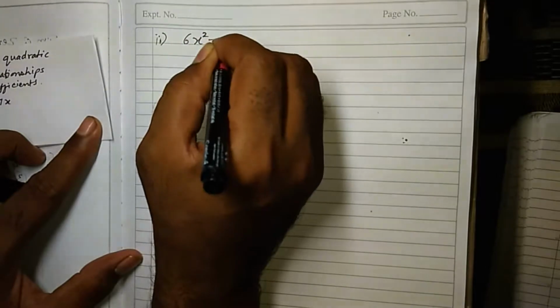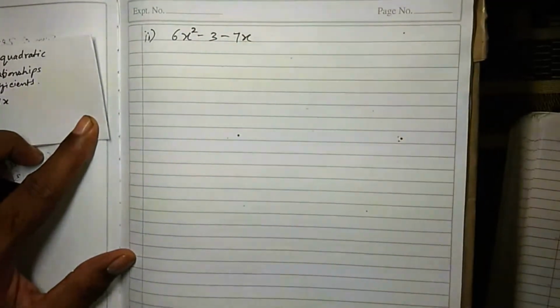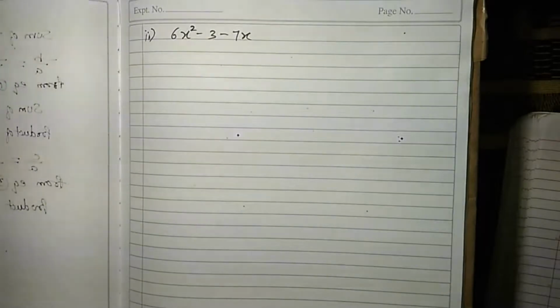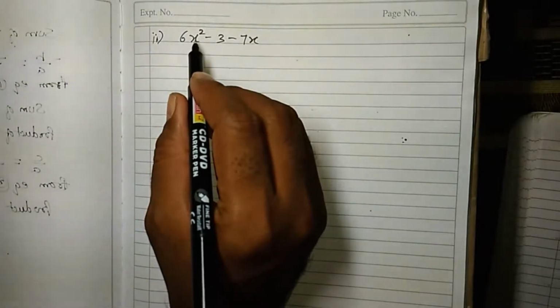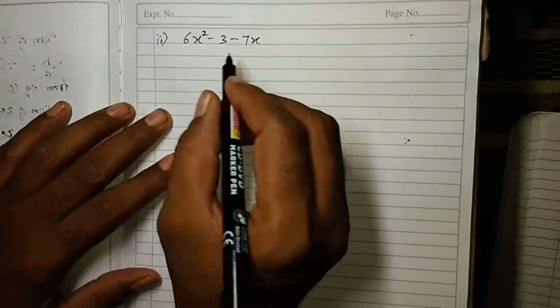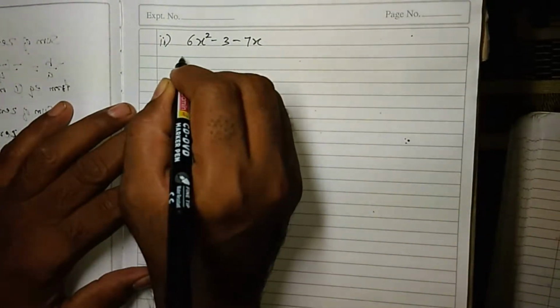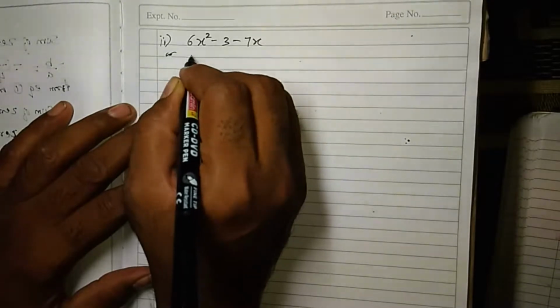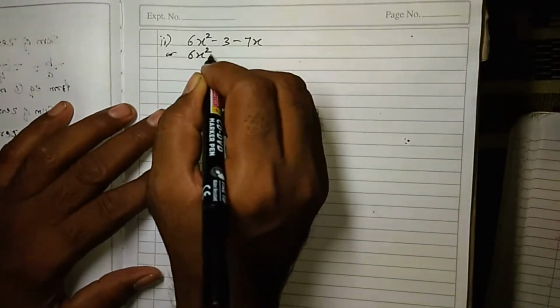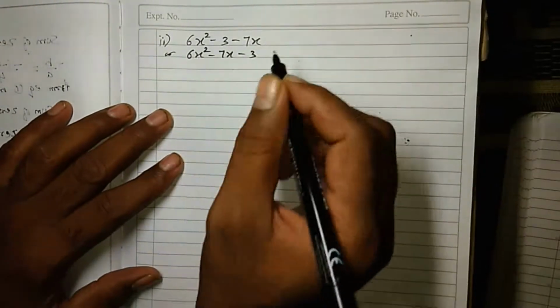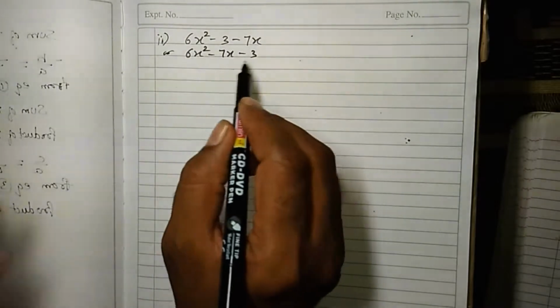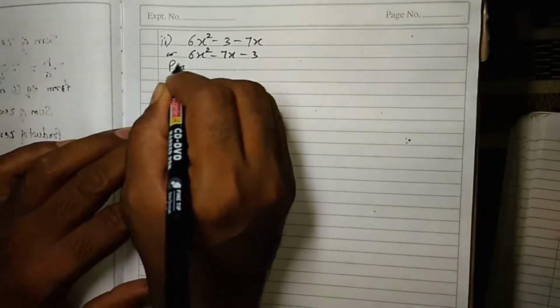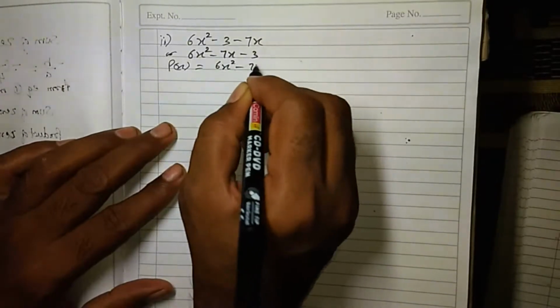If we look at this question, we can see that it is not arranged in the decreasing order of the exponent of the variable. So first rearrange this like this. It can be written as 6x square minus 7x minus 3. So it is rearranged in the decreasing order of the exponent of variable x. Now taking p(x) equal to 6x square minus 7x minus 3.